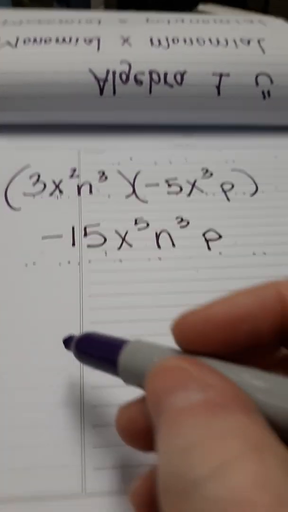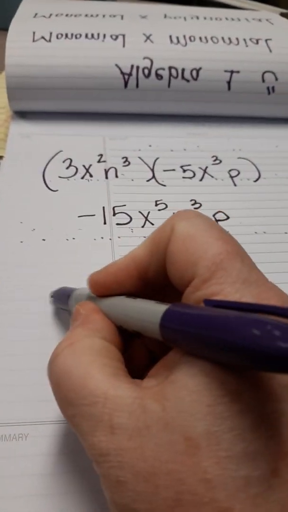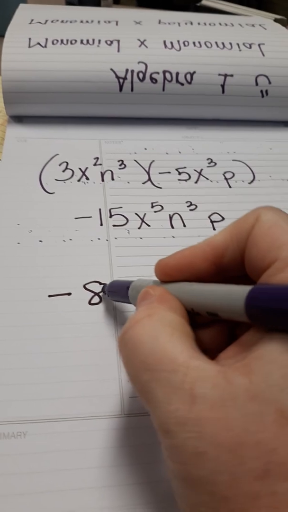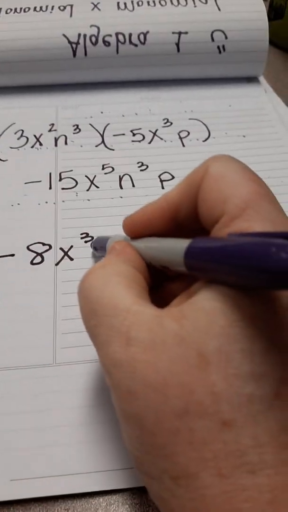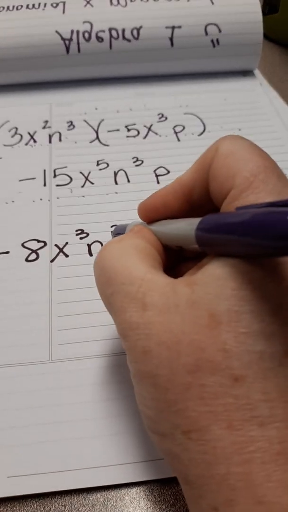Okay, let's do another one of those. Trying to hold the camera and write at the same time. It's interesting. Never done this before.